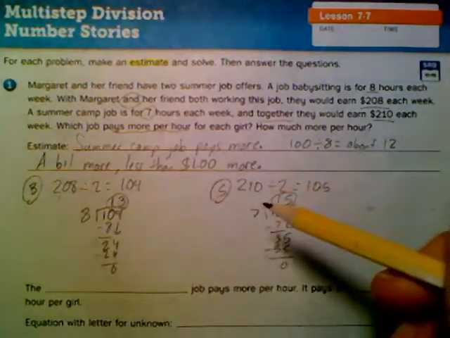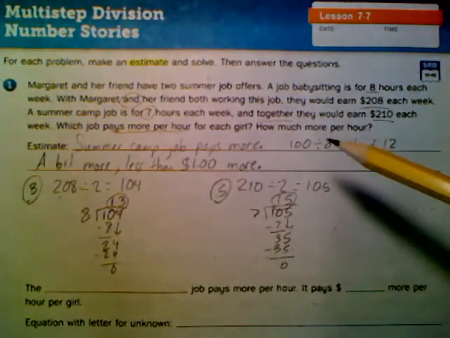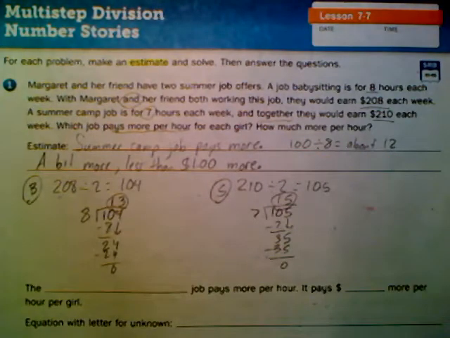Now let's use this information to answer the question. That was the hard part right there. I thought this was the hardest part because I had to do a lot of thinking. After I did my thinking, it kind of clarified it and I just had to lay it out. So I think this estimate is actually helping me. All right, so which job pays more? Are we right about which job pays more? We know that from up there.